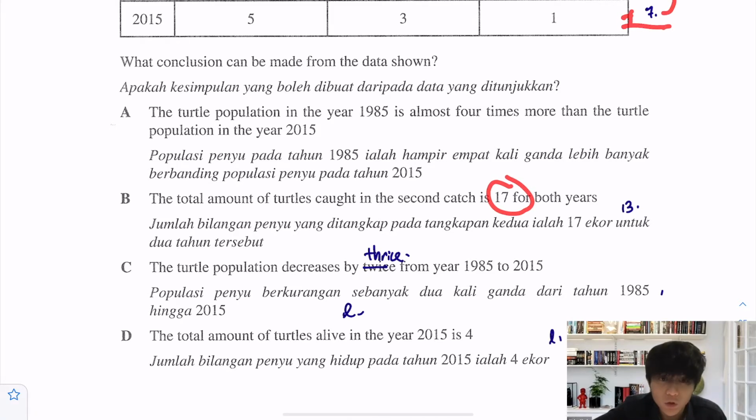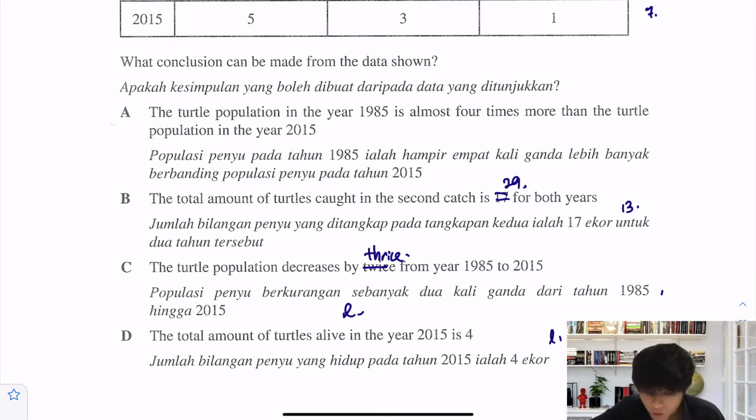That's not 17. 22 plus 9 is about 29, so this is definitely wrong. Amount of turtle alive in 2015 is 4. Okay, so you can't really tell it's 4 because you have caught a 7 and 7 new ones.